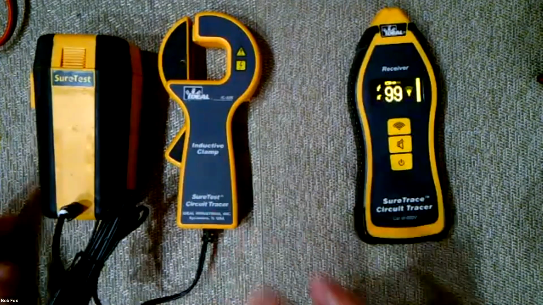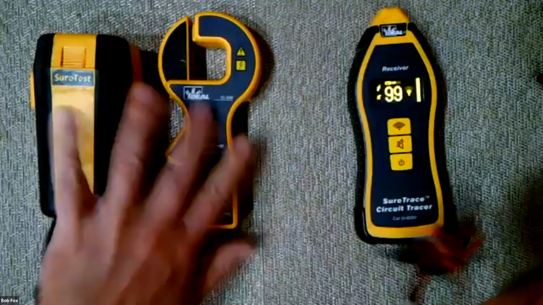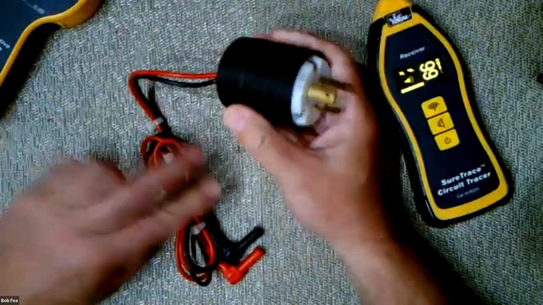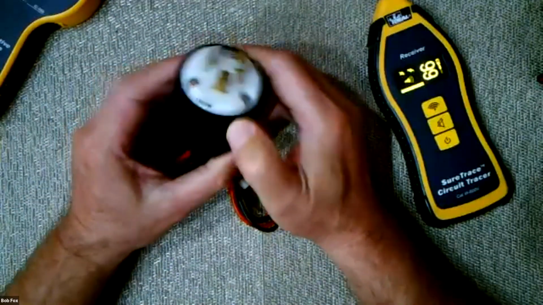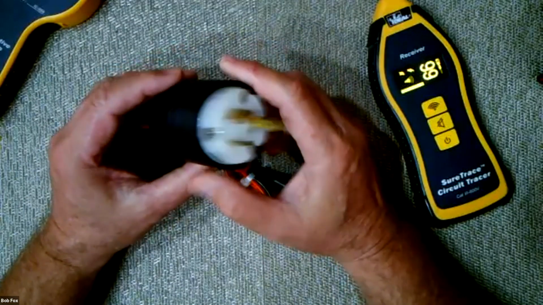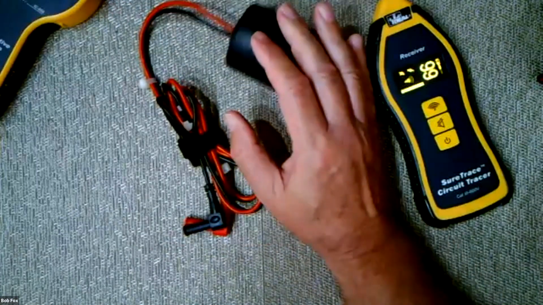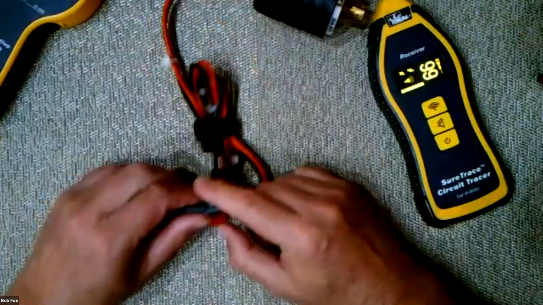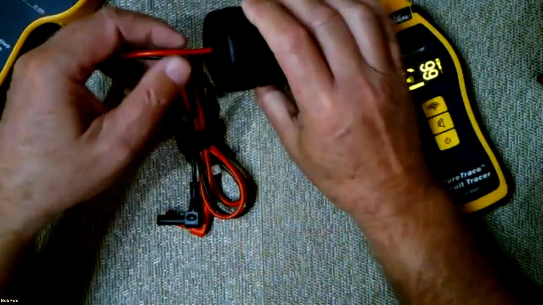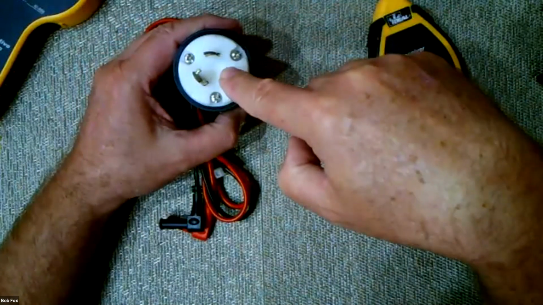Oh, and one last thing I wanted to show you. Now, we don't sell this, but I'm going to show you how easy it is because one of the slides actually referenced something like this. What this is, is nothing more than an L620, not outlet, but plug rather. What I did was take a regular set of multimeter leads. Since the transmitter itself just takes standard 4mm safety banana jacks, I cut the probes off a couple of multimeter leads and wired them to the 2 hots in this.